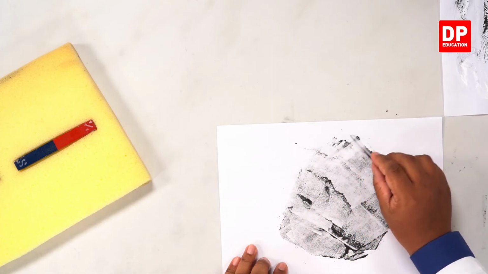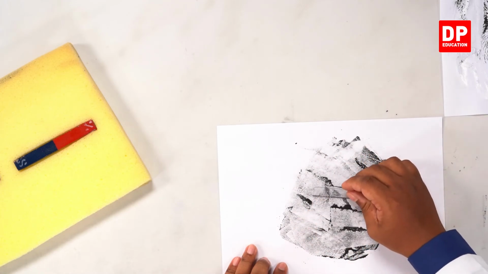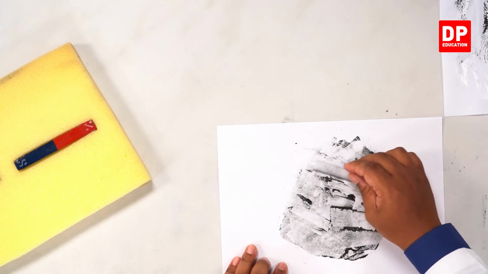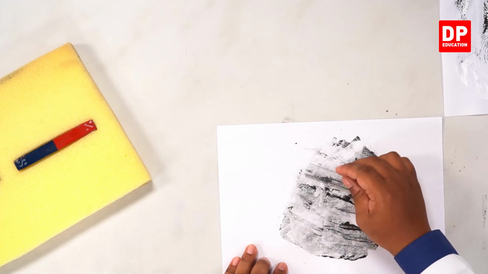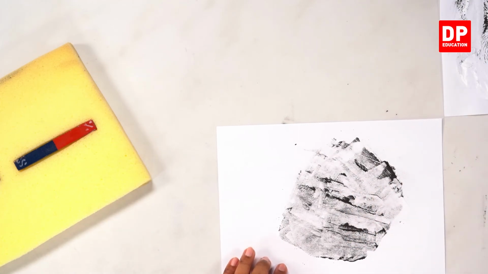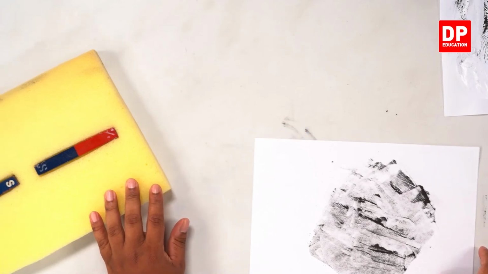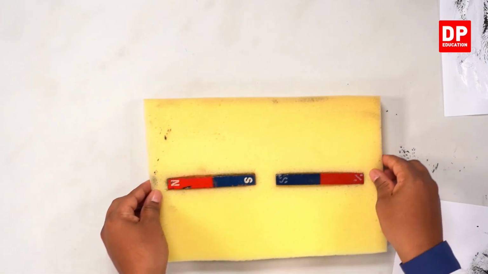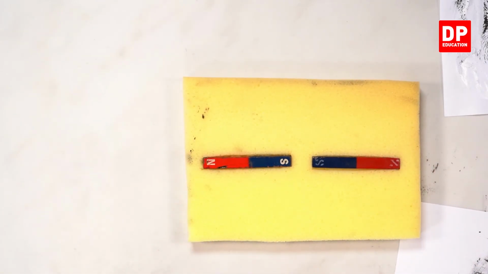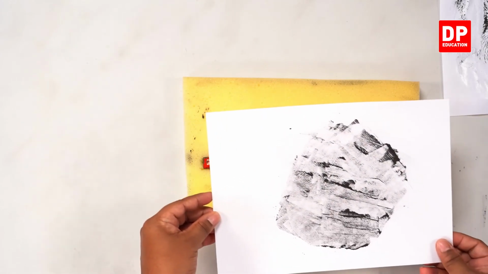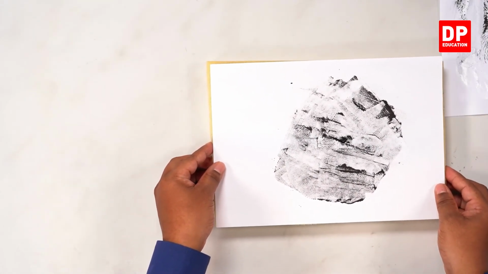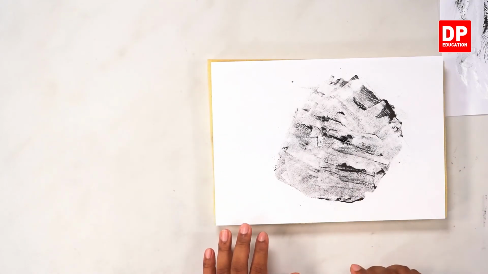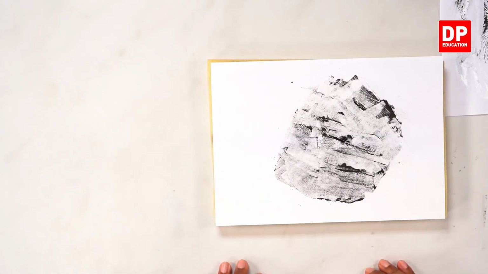Now my dear children, I'm going to keep this over the setup that we arranged by using the two magnets and that sponge layer. Right. So let's gently keep this A4 sheet over the system like this. Now I'm going to tap so that the magnetic field lines would arrange.